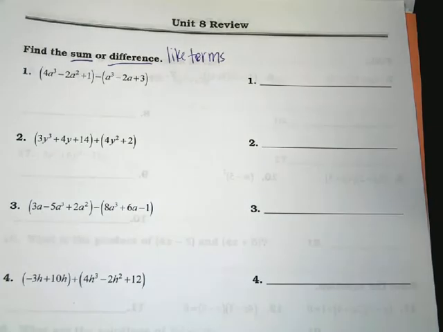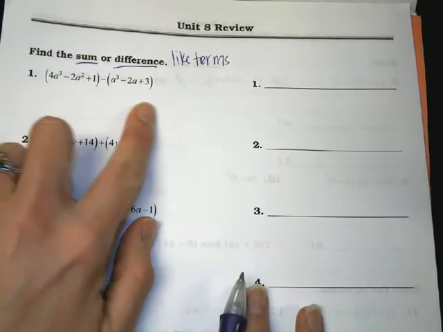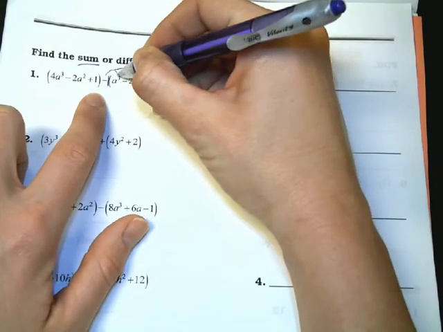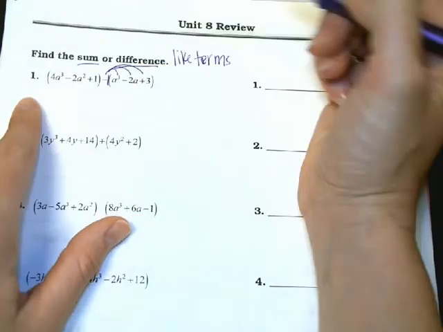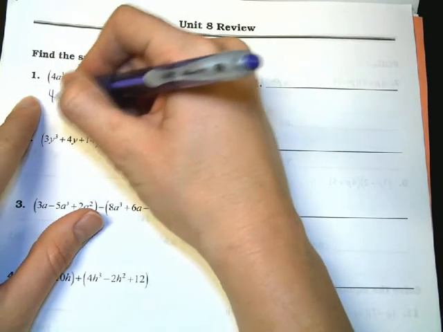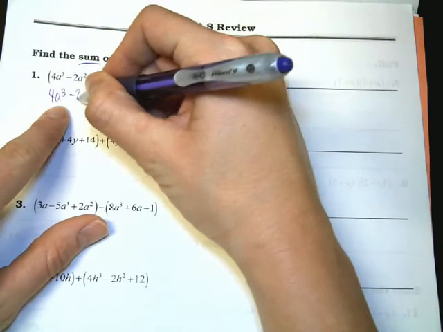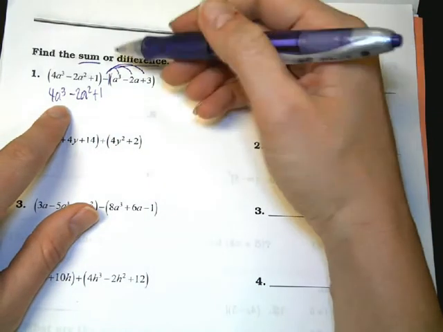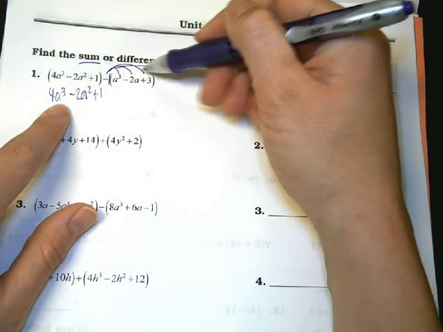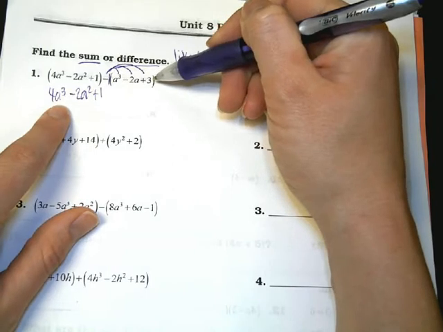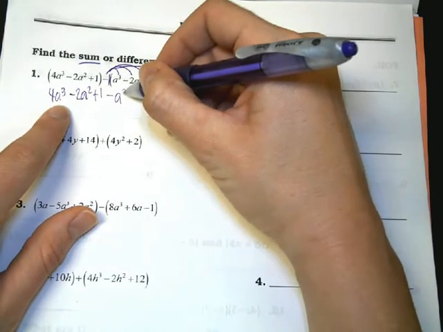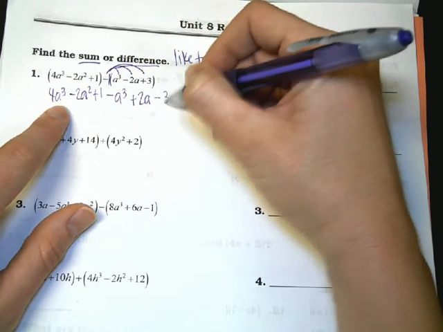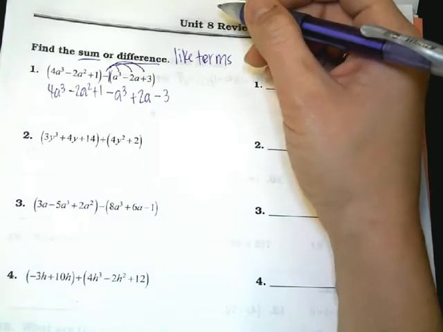So when we have this subtraction here, the first thing I want to do is distribute that -1 to each piece here. And I'm going to rewrite my equation: 4a cubed minus 2a squared plus 1, just like normal. And then I'm going to distribute that -1 to each piece. So you get a -a cubed, a positive 2a, and a -3. Then I'm going to combine the like terms.